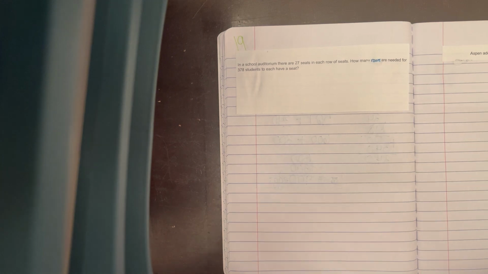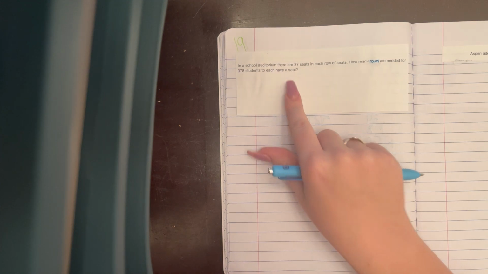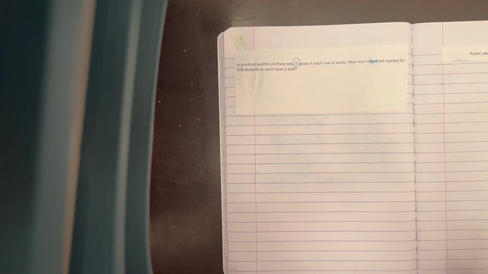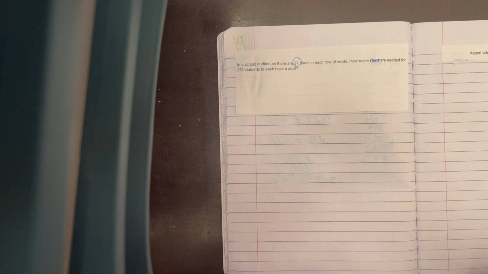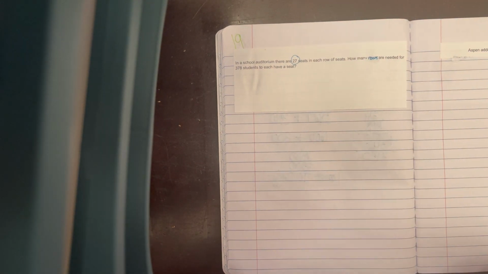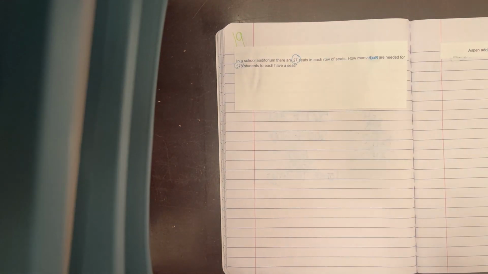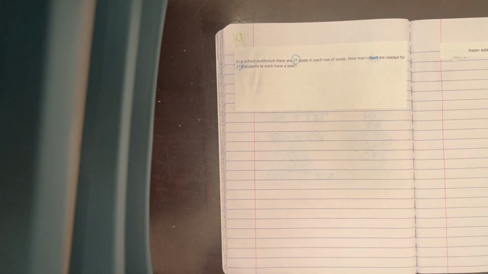So if we're looking at our numbers, 27 seats. Do we need to know how many seats there are? Yes, because to each have a seat. Okay, and it says rows, rows, we need it. Okay, 378 students. Do we need to know how many students? Yes, of course, because then who's sitting? Okay.